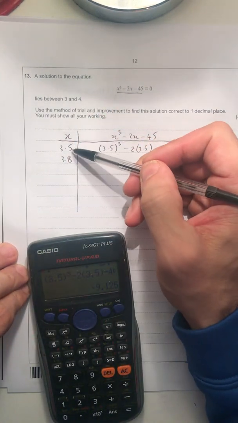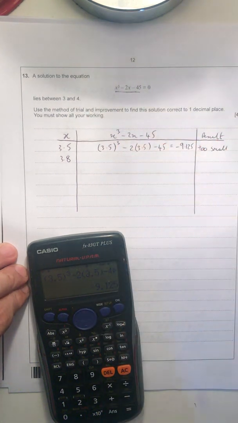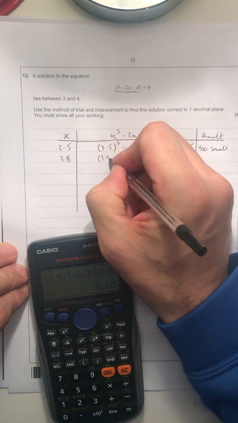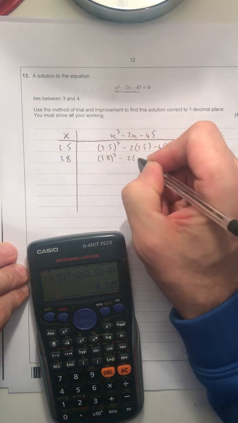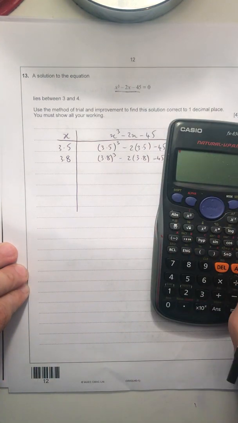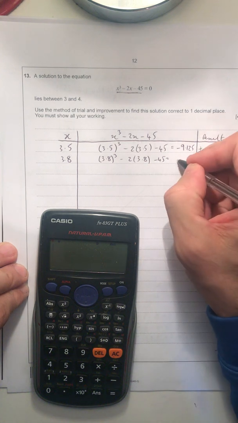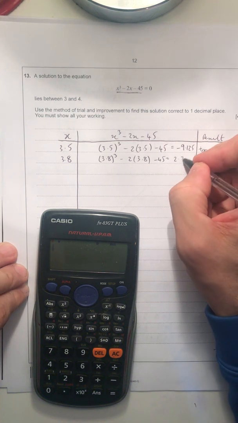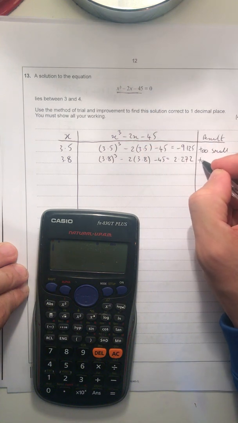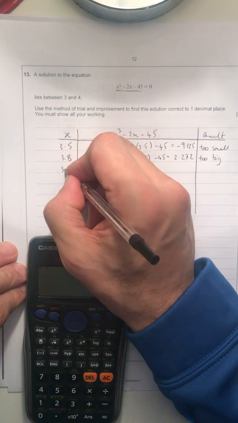Because the number needs to be between 3.5 and 4, because I know 4 is too big, 3.5 is now too small. So I do exactly the same thing, set of brackets, put 3.8 in, cubed, minus 2, bracket 3.8, minus 45. Again, plug all that into my calculator, and that gives me an answer of 2.272. Well, if I compare that, now I'm slightly too big. So now I'm going to try 3.7.